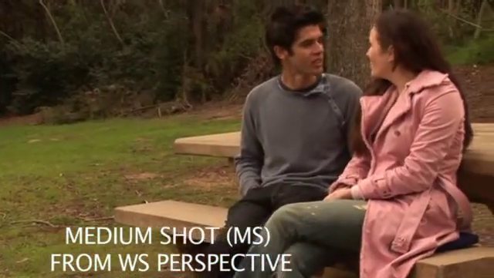When you actually pick up the camera and move it in and change perspectives entirely, you won't see somebody's arm out of place or somebody looking in a different direction as with the wide shot, because it's not a hard cut anymore. It's not a jump cut anymore. So this is a medium shot from a wide shot perspective.